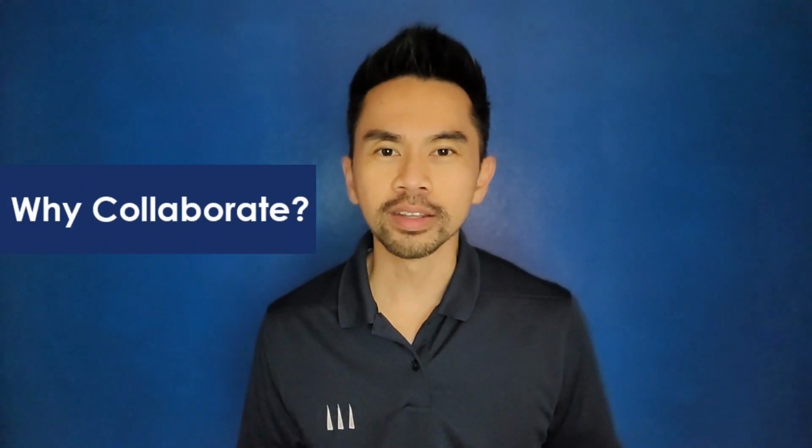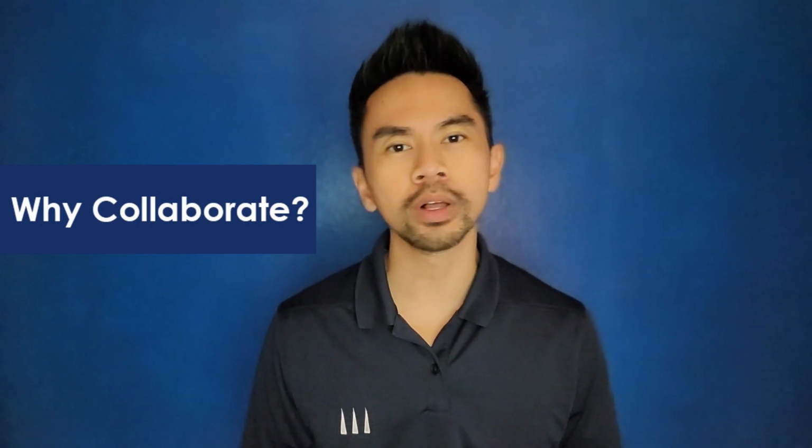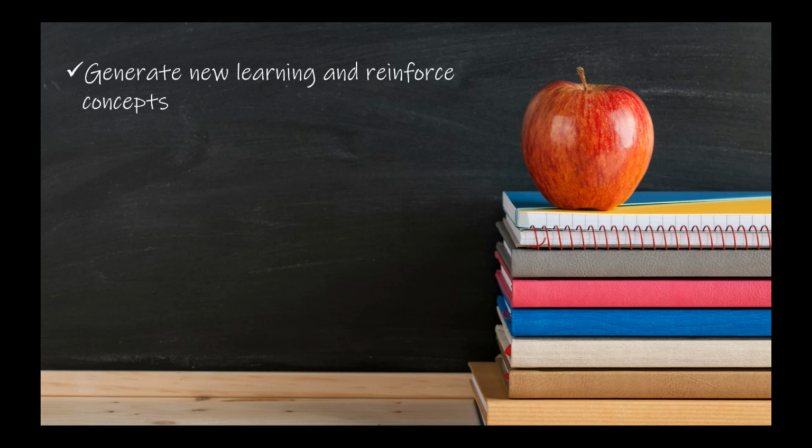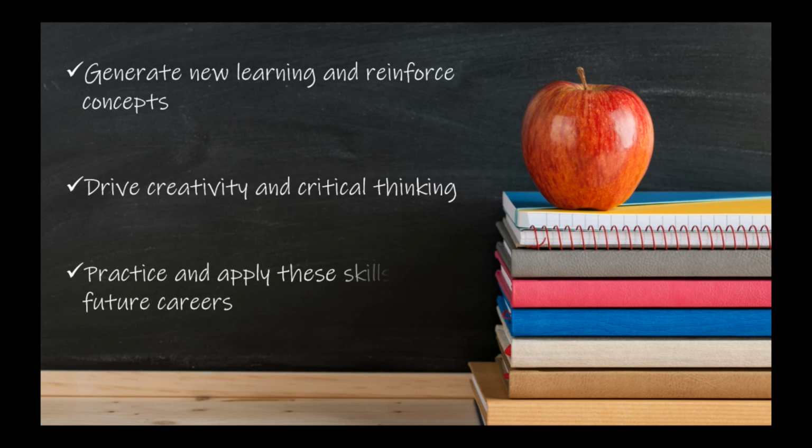So why then do we want to provide opportunities for our students to collaborate throughout their learning process? When students collaborate in groups, they can generate new learning and reinforce concepts. This is also an opportunity for them to make connections from prior knowledge with their peers. It can also drive creativity and critical thinking. The creative process comes to life when ideas are shared and even challenged. And finally, collaboration allows them to practice these skills in their future jobs.